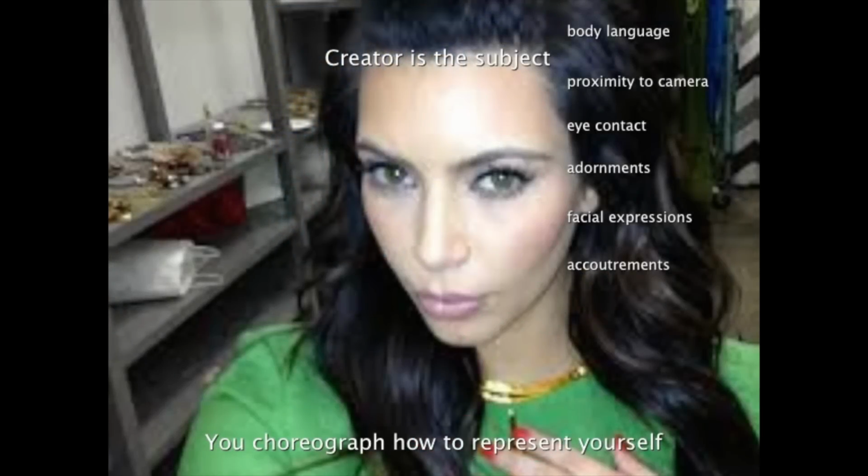Being a selfie maker, you're both the creator and the subject. And you choreograph how you're going to look in a selfie. You decide your body language, your proximity to the camera, where you're going to look, what you're wearing, your milieu, and very importantly, your facial expression.